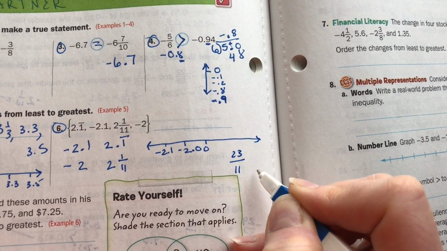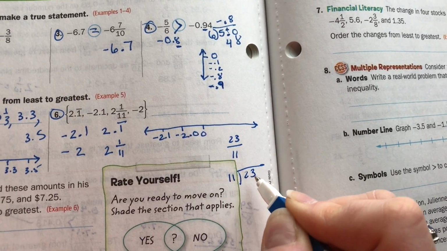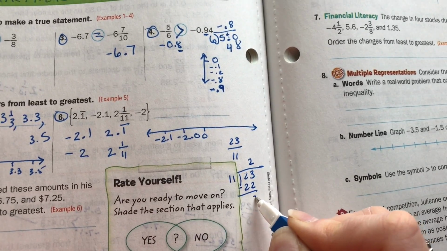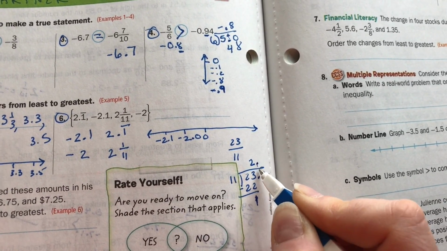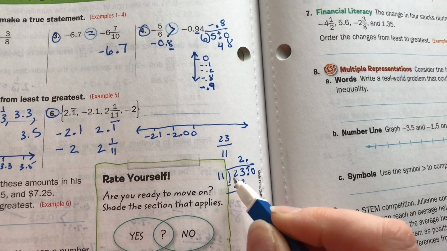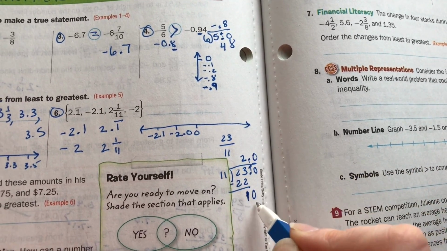And that would be 23 divided by 11. 11 goes into 23 twice. Subtract, 3 take away 2 is 1. All right, adding the 0, bring down the 0. 11 goes into 10, 0 times. 11 times 0 is 0.